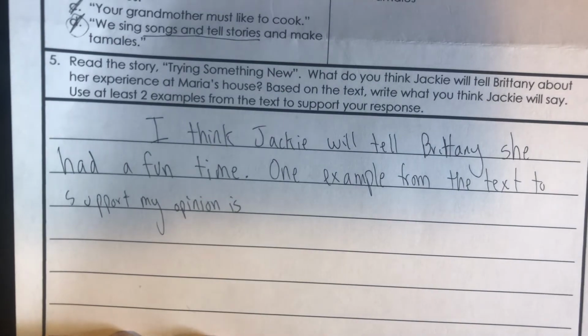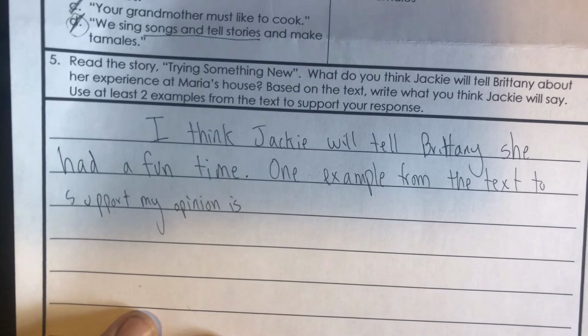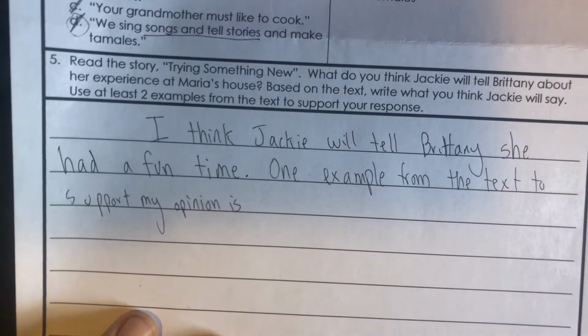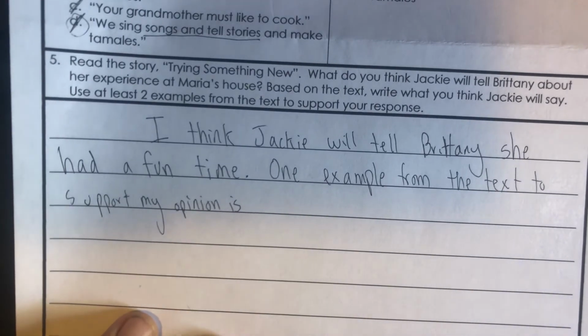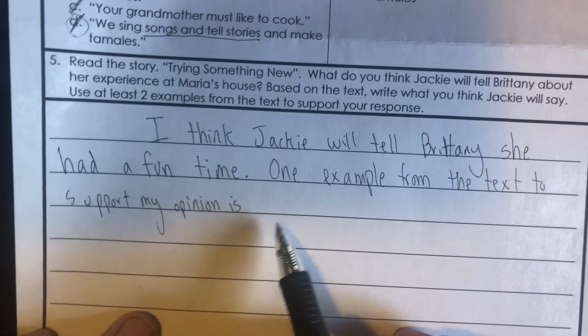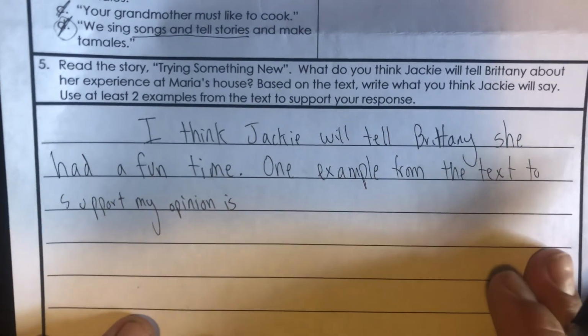Let's see. On Saturday, Jackie watched in Maria's kitchen as the family made tamales. Everyone had a job. I mean, that's kind of fun, right? Doing some work. One of Maria's aunts softened the corn. When I was a little girl, we ground our corn for our masa. Would you like to help? Sure, said Jackie. Okay, so she wanted to help, so that's an example that she's having a good time.